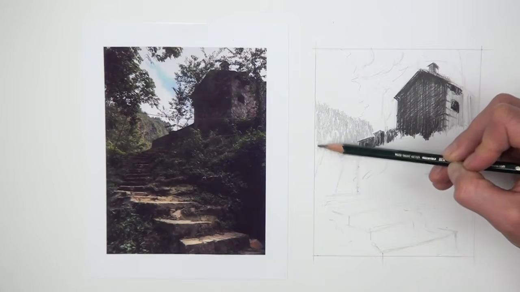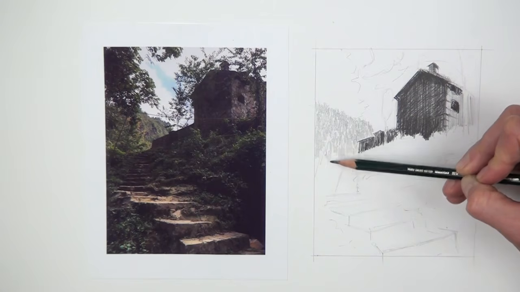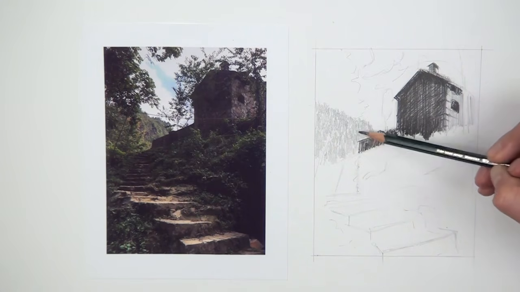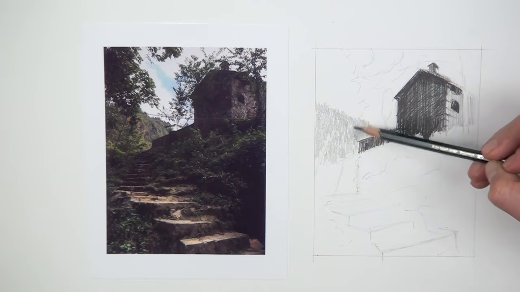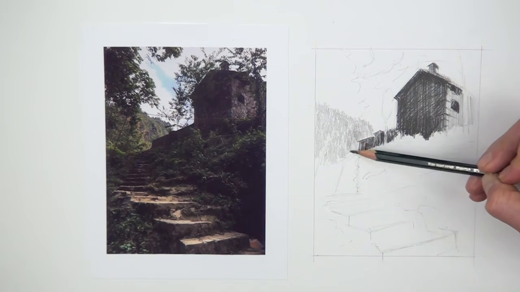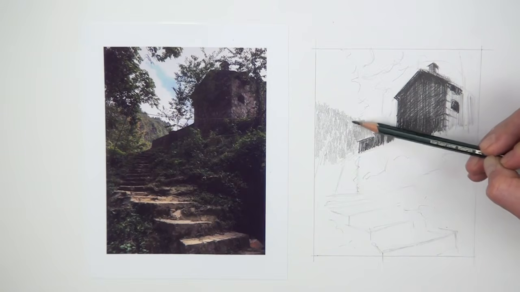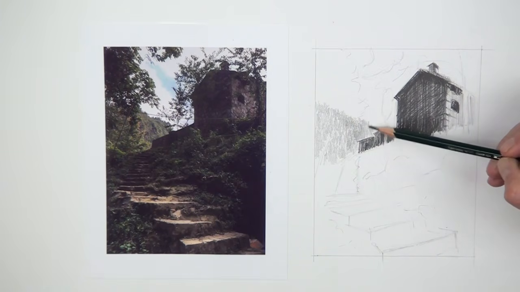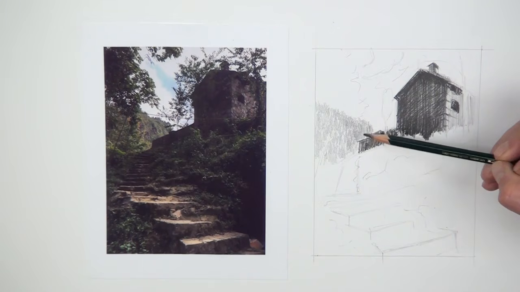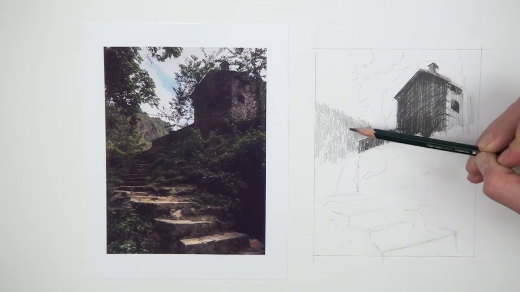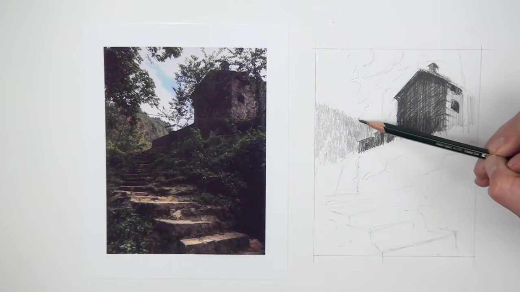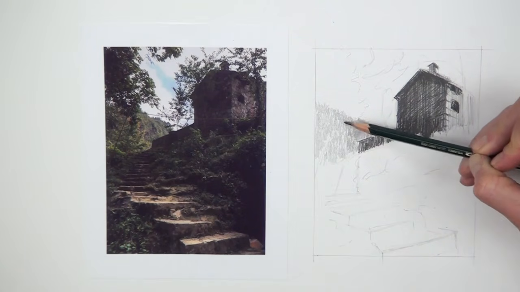Vertical marks as well, so I wouldn't do these diagonally or horizontally. I'm trying to do them in the way that the trees would grow, and just basically give an impression that there's something there in the distance that's more than just a solid block of tone. So you can add some darker areas, just increasing the pressure of the pencil slightly. You see darker areas around here, trees that creep in at the top there.